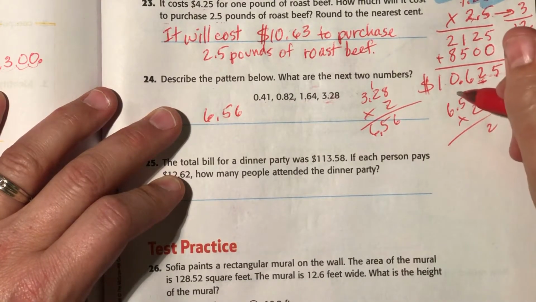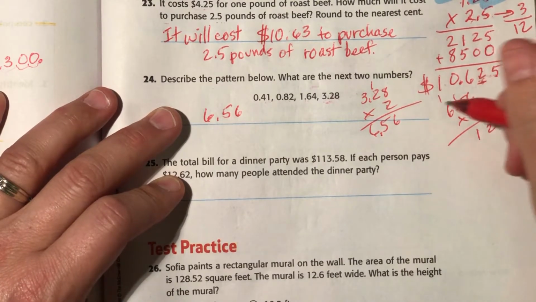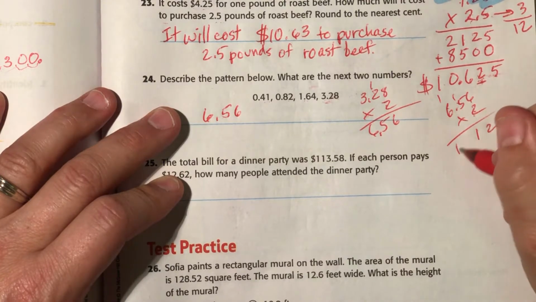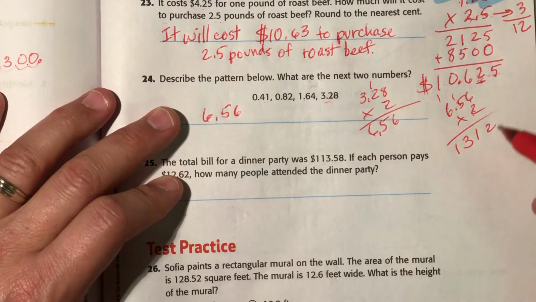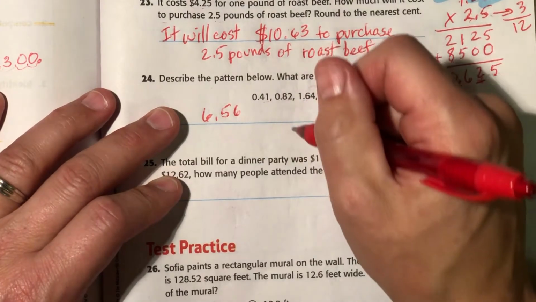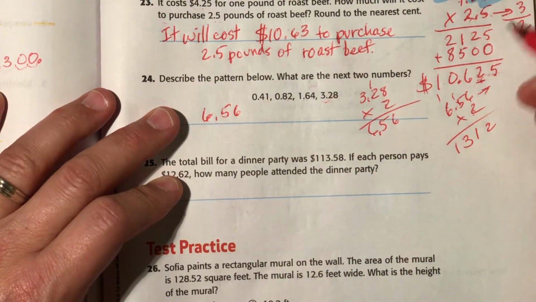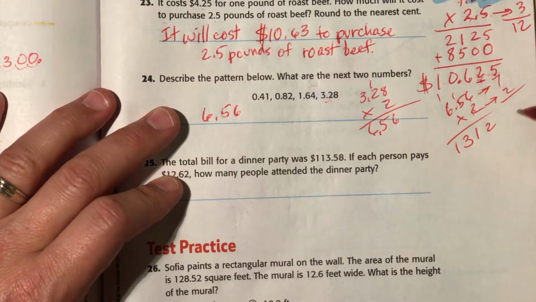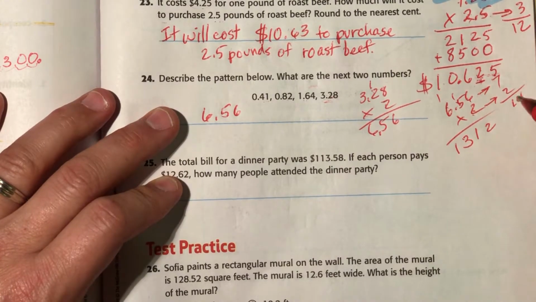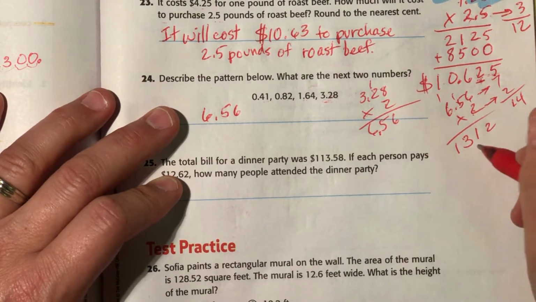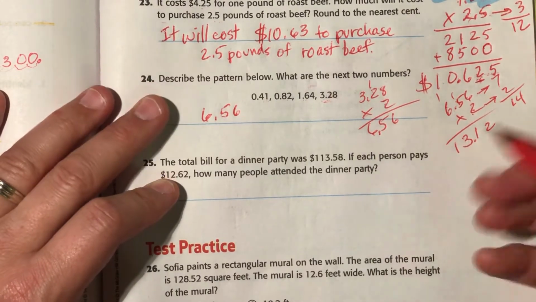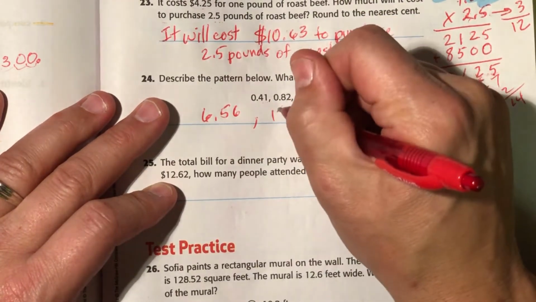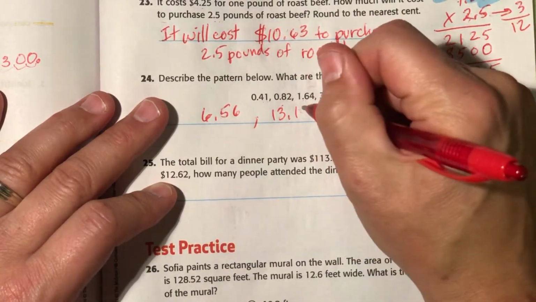And we get 2, carry the 1, 10, 11, carry the 1. 12 plus 1 is 13. I have 2 decimal spaces, 2 decimal spaces. Also, I can estimate that's close to 7. This is 2. 7 times 2 is 14. In order for this to be close to 14, the decimal would have to go here. So the next number is 13 and 12 hundredths.